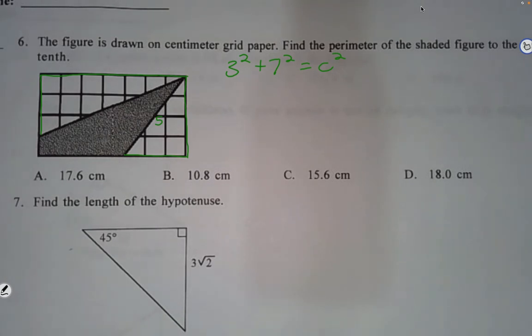We counted. You can't count diagonals, but you can count the straight sides. That was 3, that was 7. I'm going to find my diagonal. I know it's bigger than 7 because it's the longest side, okay? But I don't know what it is. So what is 3 squared?